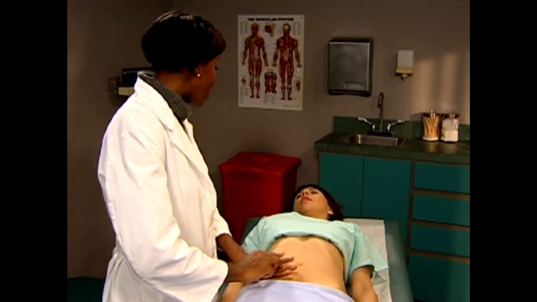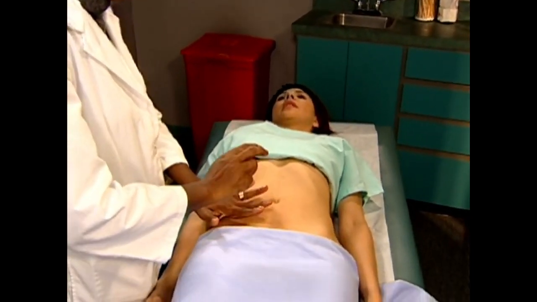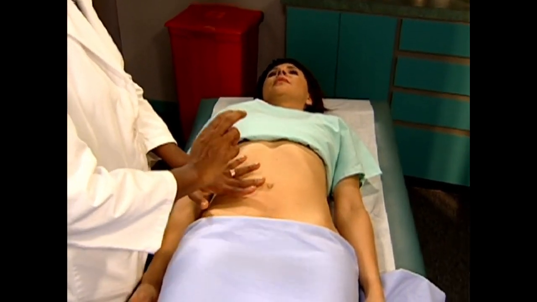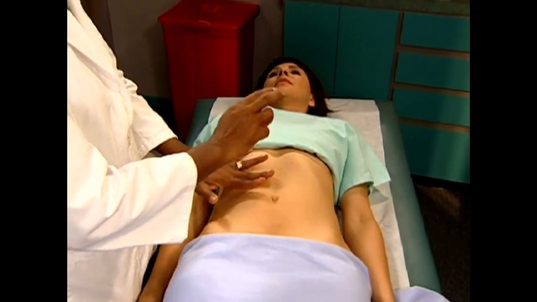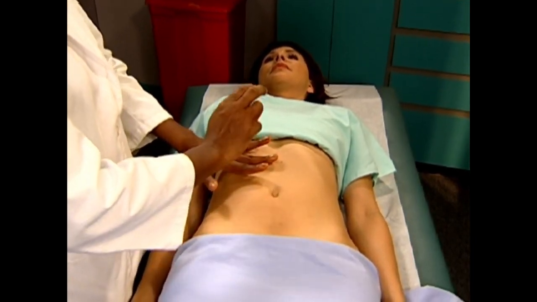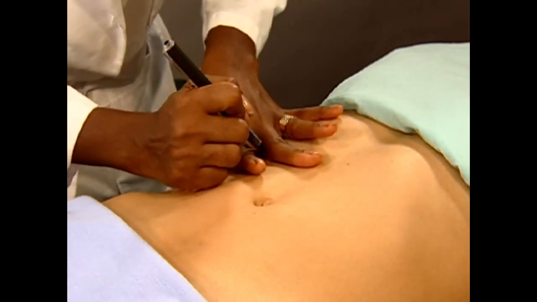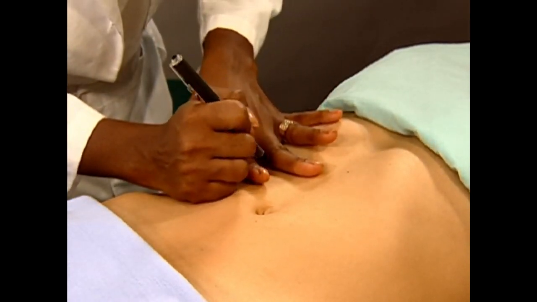I'm going to tap your abdomen again to check the size of your liver. Next, use percussion to assess the liver span. Starting from a tympanic area, percuss up the right midclavicular line until the sound changes to dullness. Mark this point as the liver's lower border, which usually is at or just below the costal margin.